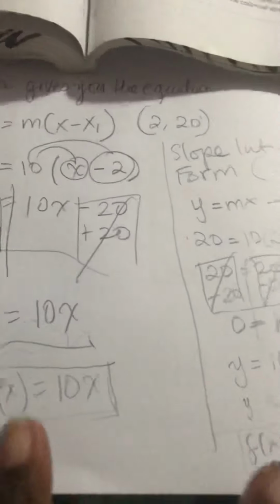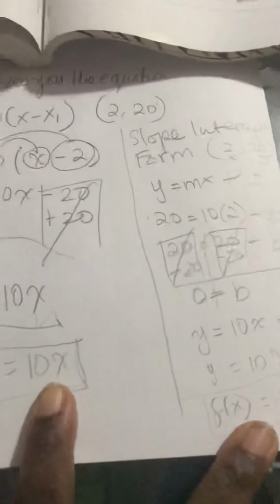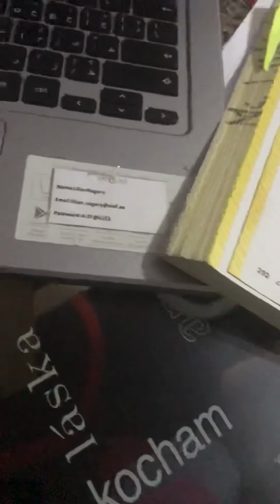So you can either do point-slope form or you can do slope-intercept form. Both of them should give you the same answer. It is up to you. So do the rest by yourself. Okay? Now, I want to do question 13. Okay? I want to do question 13 so you can see.